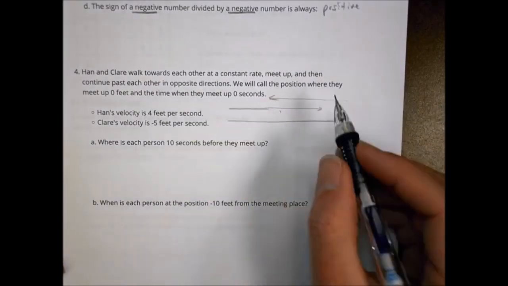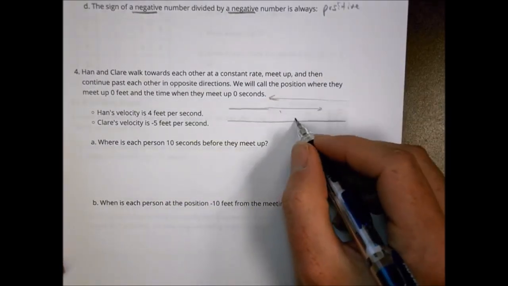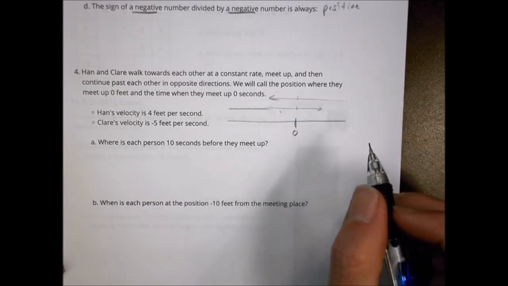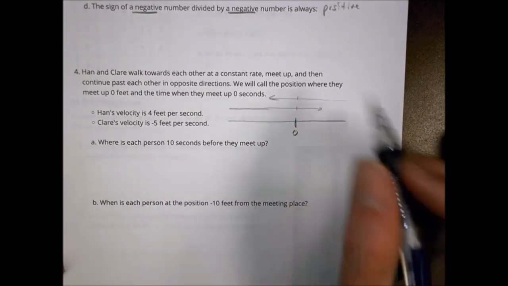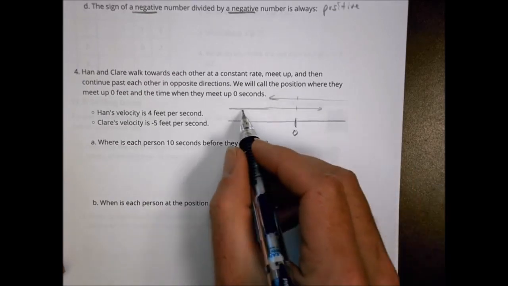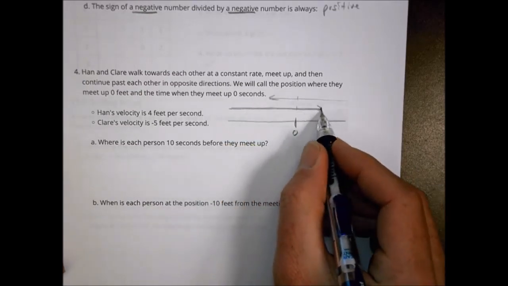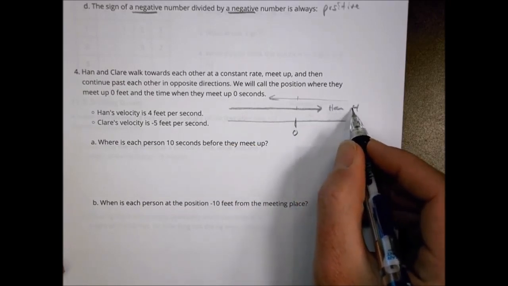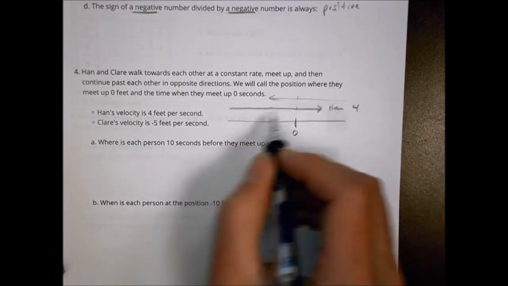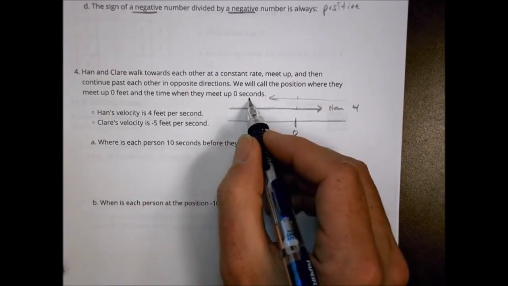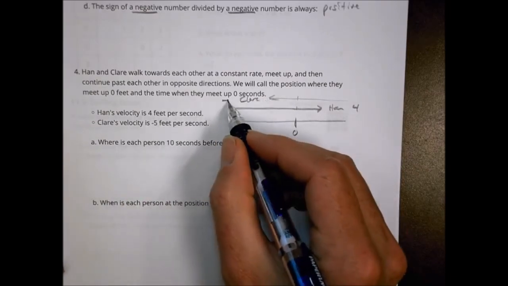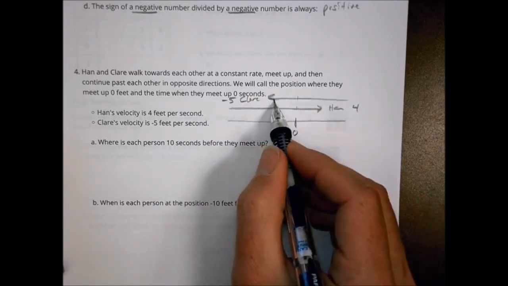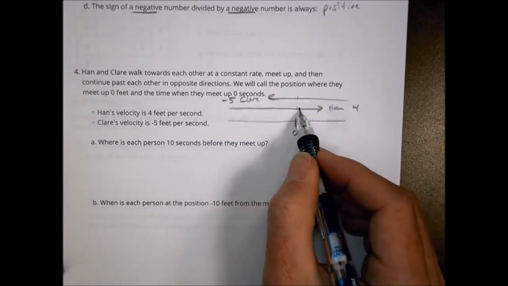We'll call the position where they meet up 0 feet, so we'll call this 0 where they happen to cross each other. And the time when they meet, 0 seconds. Han's velocity is 4 feet per second. Since that's going the positive direction, let's call this Han, going 4 feet per second. And since this is Claire going -5, Claire is the arrow going this way, and Han is the arrow going that way.